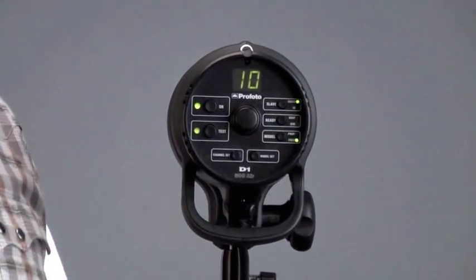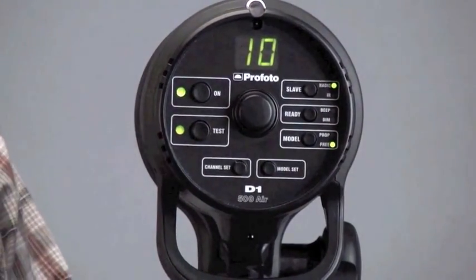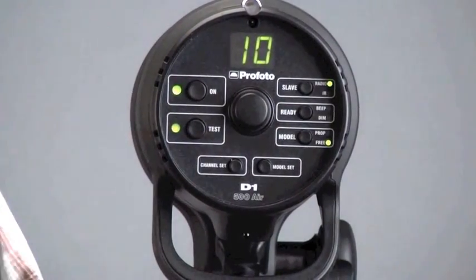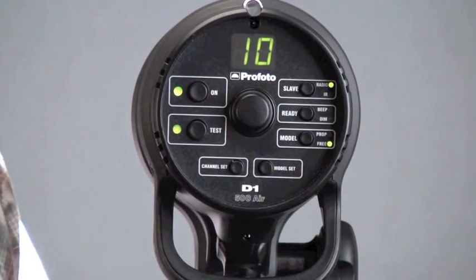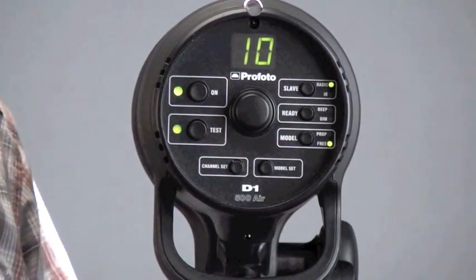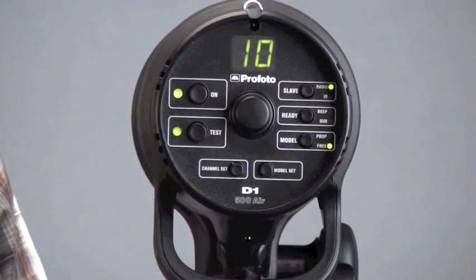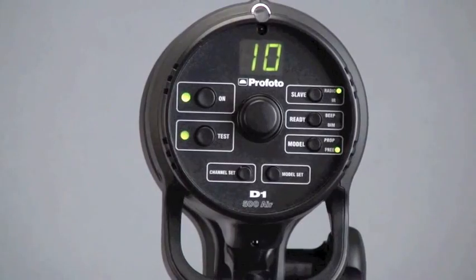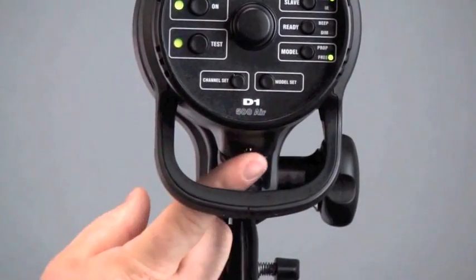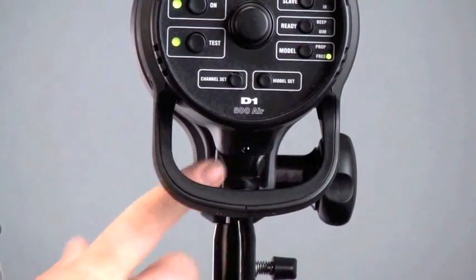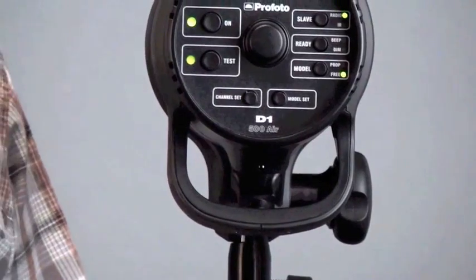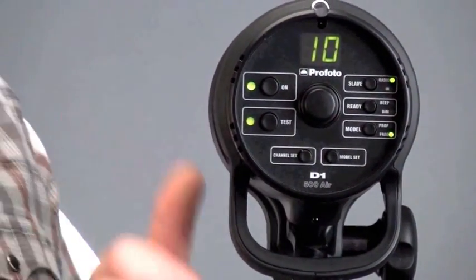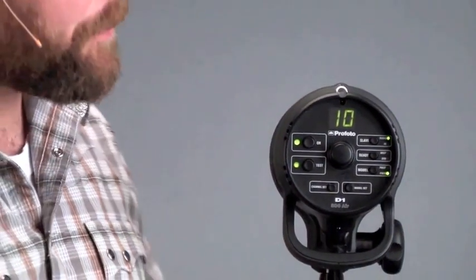This is our ability to control the light. We have radio and we have IR. Radio is simply the radio that's built into it, Profoto's new proprietary Air remote. We're going to talk about that in just a little bit. The IR is our optical slave. The optical cell is actually right above the handle, below the housing right here. You see the little black dot. When that sees light from another strobe being fired, it will trigger the D1 to fire as well.